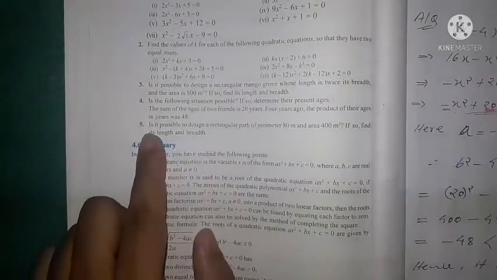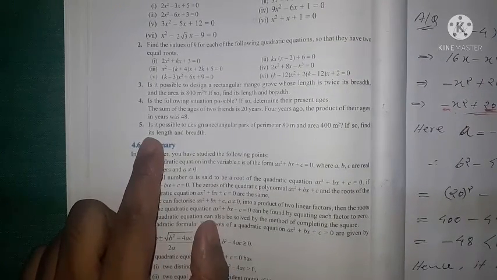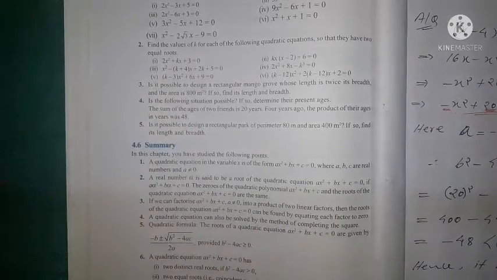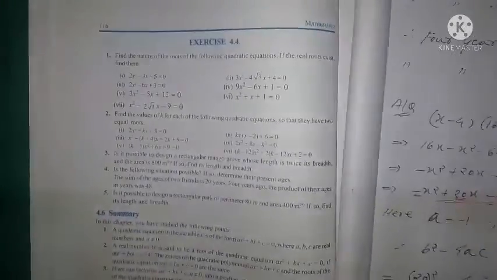In a similar manner, you can do question number 5. So that's all for today. With these questions, we have already finished this chapter, that is quadratic equations. Thank you.